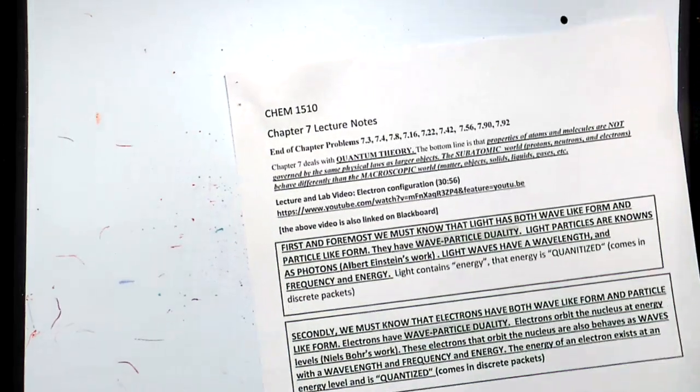There's actually a course offered in the department called quantum. So it's all about quantum mechanics. We're not going to go into that much detail here. This is what chapter 7 is all about.